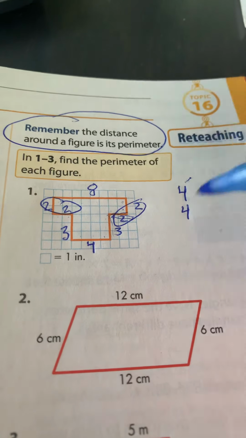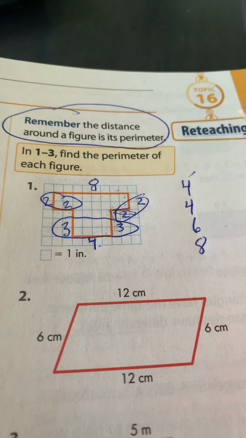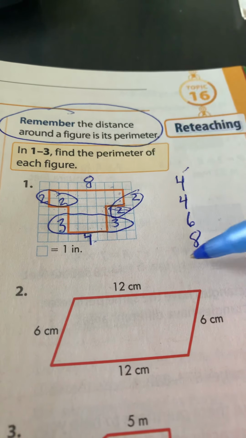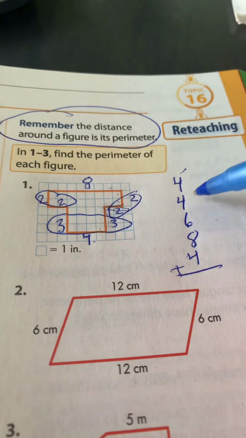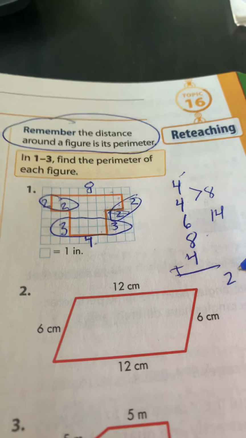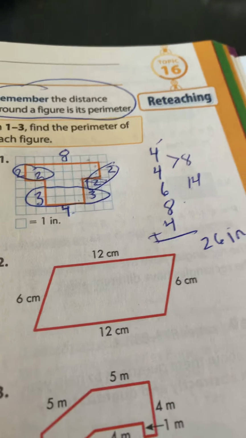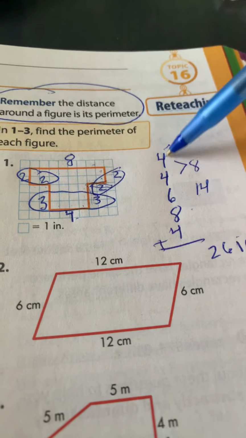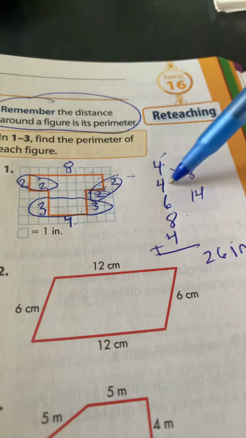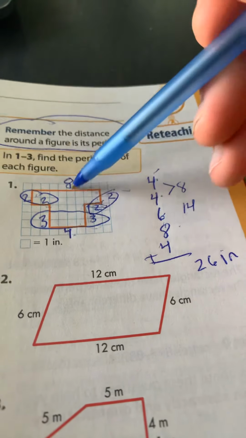So let's write 4 here. 2 plus 2 here is 4. 3 plus 3 is 6. Plus another 4 for here. Another 4 for this one, and then 8 right here. So add all those up. 4 plus 4 is 8. Plus 6 is 14. 22, 26. And then however the inches. All right? Remember, I got 4 from here by adding these 2 in my brain. I got 4 from here by adding these 2 in my brain. I got 6 from here by adding these 2 in my brain, and then I just put the 8 and the 4.